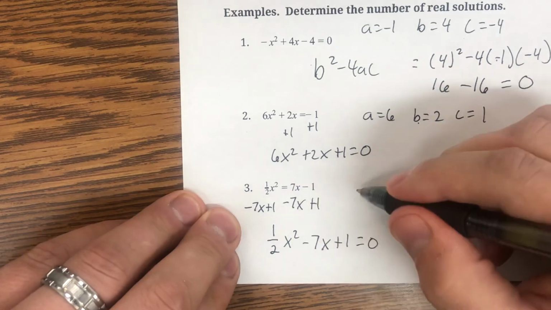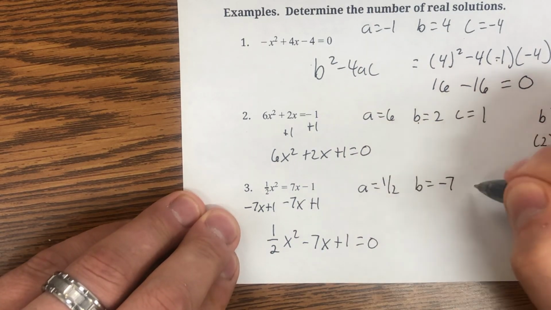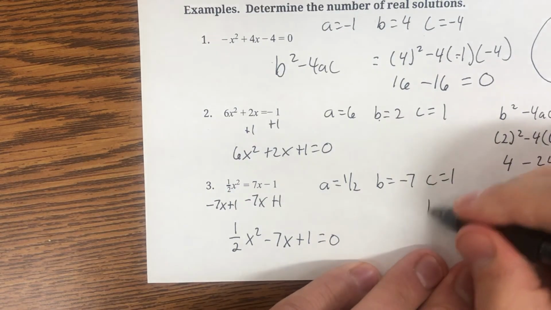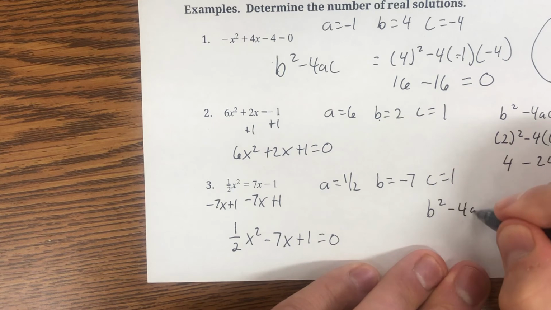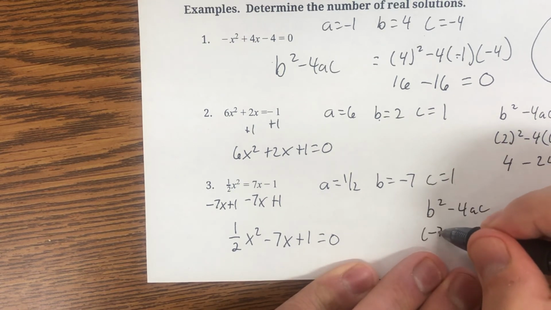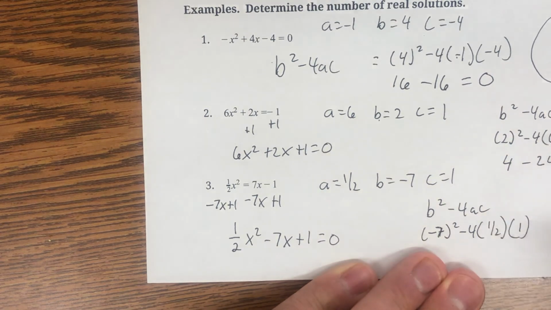Got it in standard form. Let's label: a is 1/2, b is negative 7, c is 1. Putting it into the discriminant, b squared minus 4ac. For b is negative 7, so I have negative 7 squared minus 4 times a, which is 1/2, times c, which is 1.